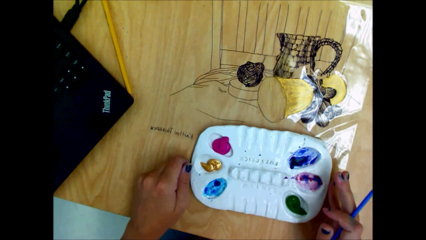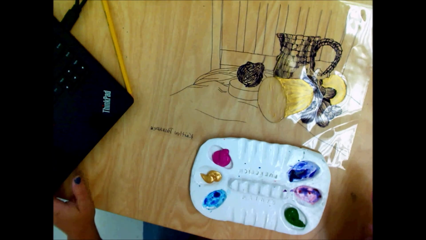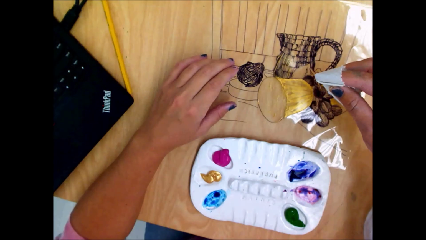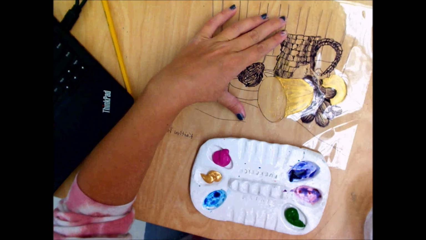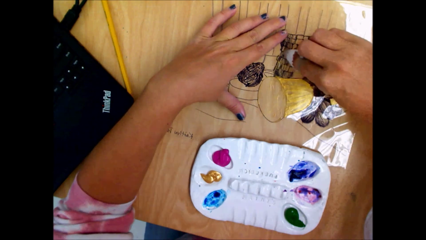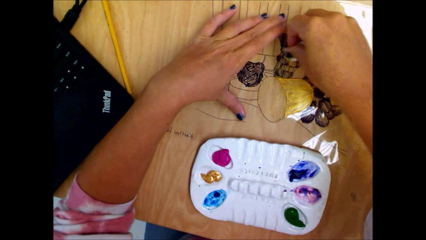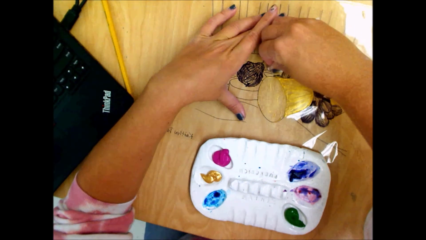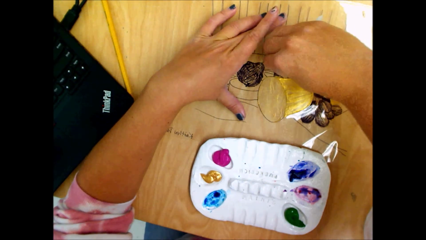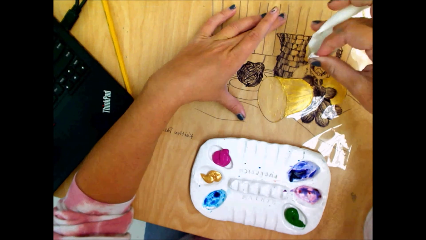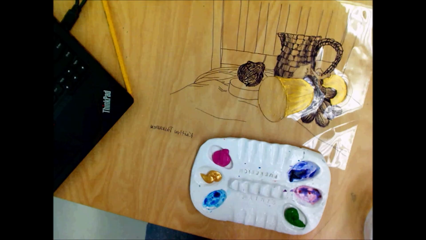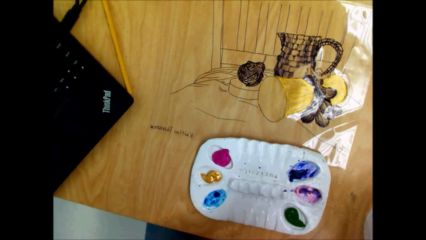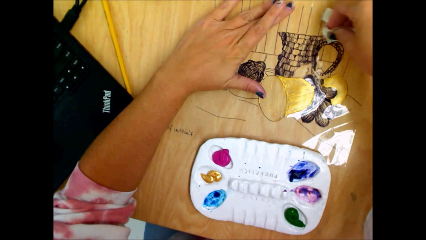Okay? So to clean off this paint, I'm really just going to get a little bit of water and rub with a paper towel, kind of scratching off that paint that I don't want. It's really easy because it's on plastic, so paint doesn't really stick to the plastic very well.